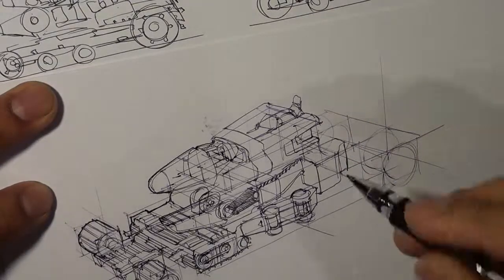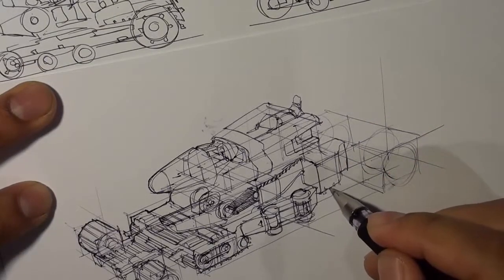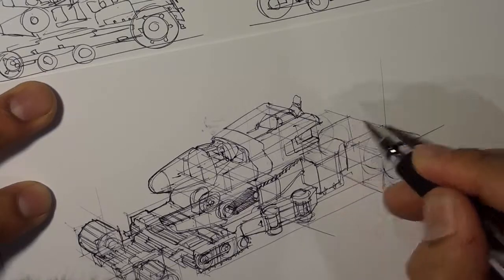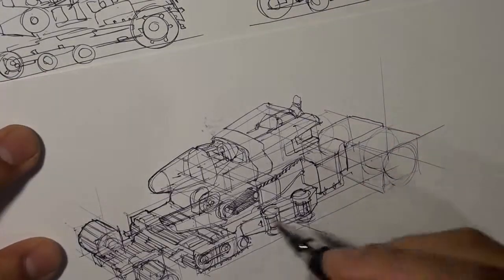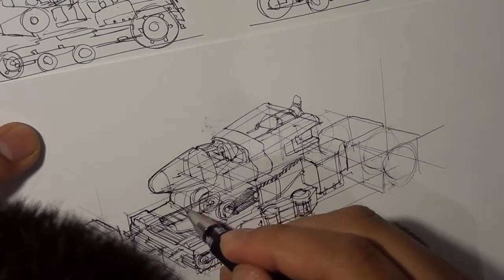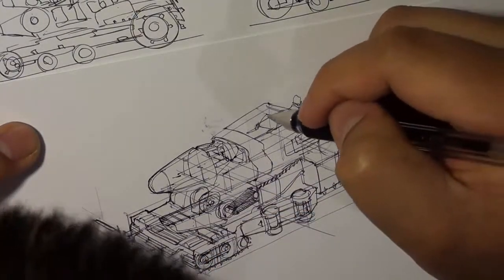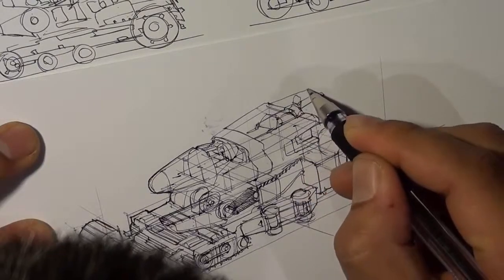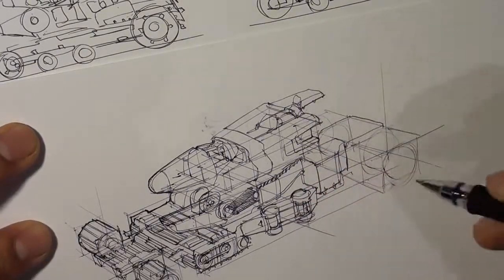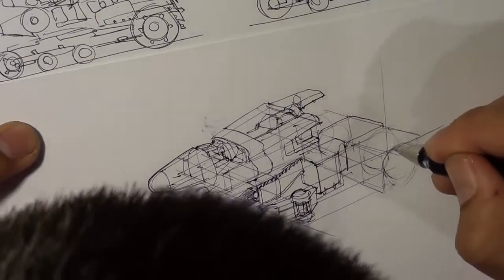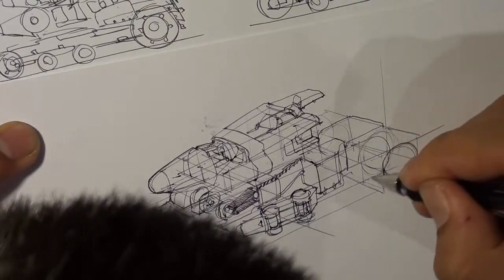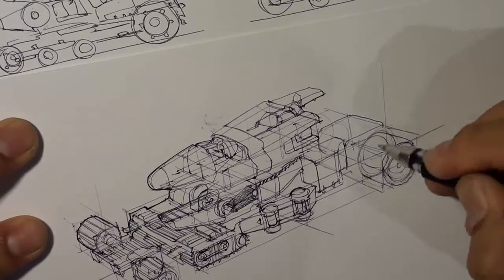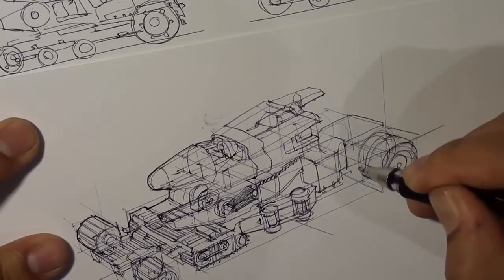Driver's seat. The other wheel. Maybe it's like two wheels.